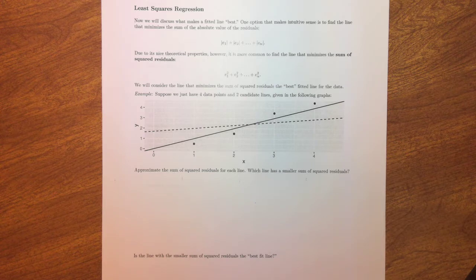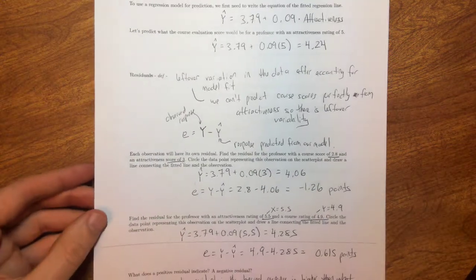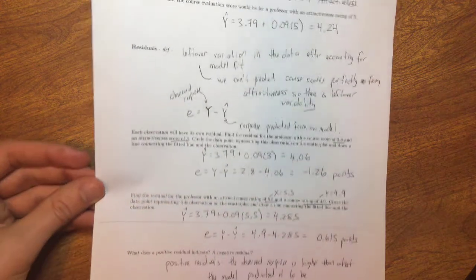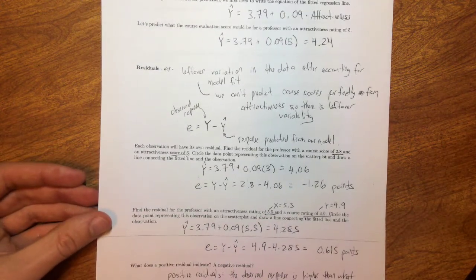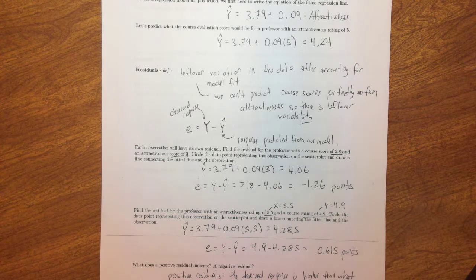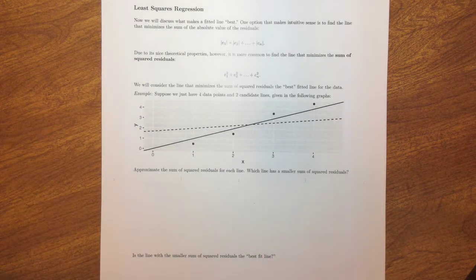So we are still in the middle of talking about regression. And so we had just finished up on page 5 of our note packet, just talking about predictions and residuals. Prediction in regression usually isn't too bad. You just throw in whatever number for x that you're interested in predicting for, and you solve for your prediction.